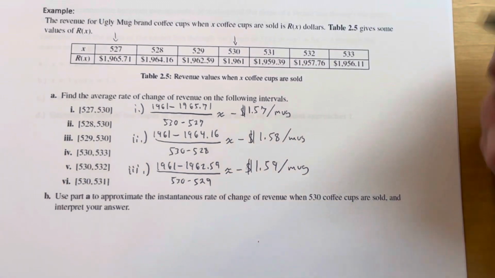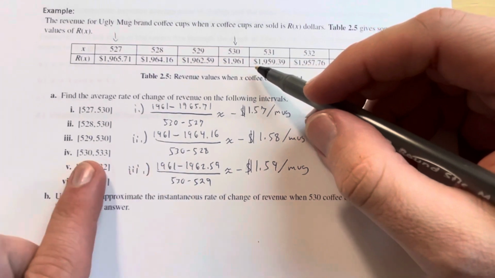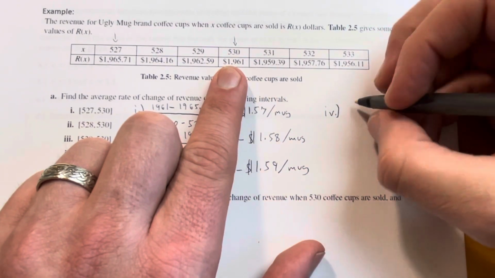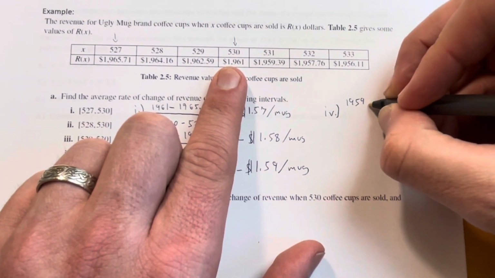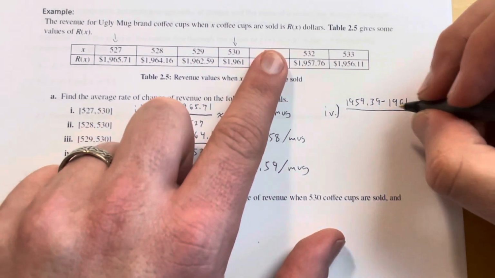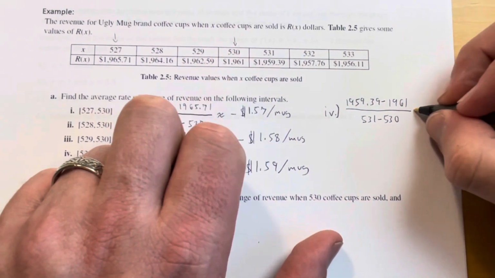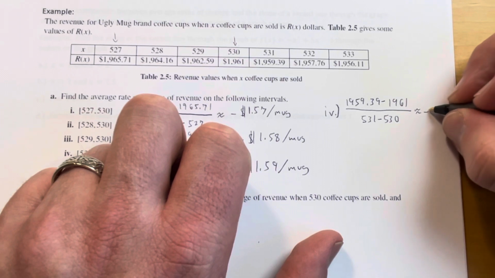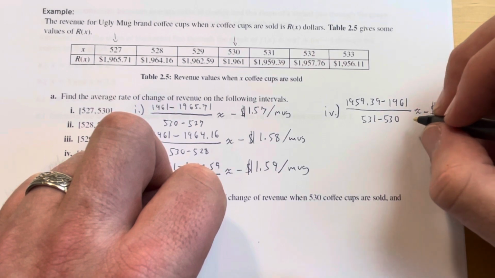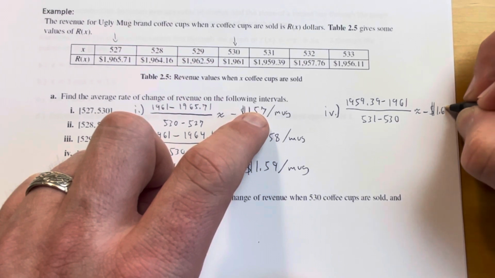All the same process. Let's do the next one here, number 4. Now I'm using the interval from 530 to 531. So I'm going to do 1959.39 minus 1961 over 531 minus 530. This, after plugging it into a calculator, is going to give me negative, I didn't leave a whole lot of room for this, negative, what did I get for that one? 1.63, so $1.63 per mug.